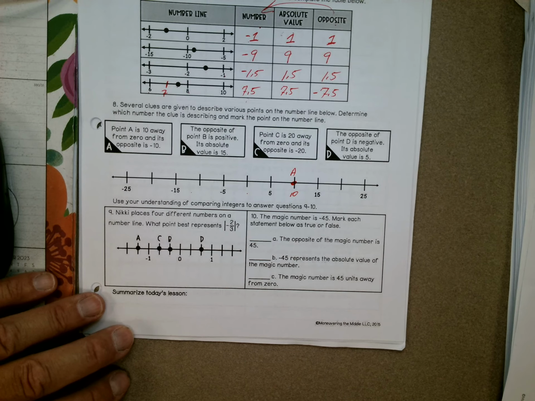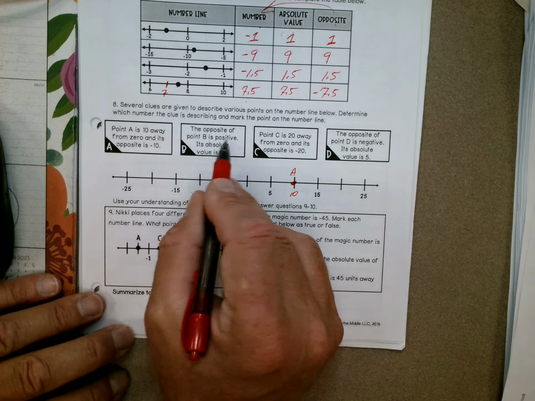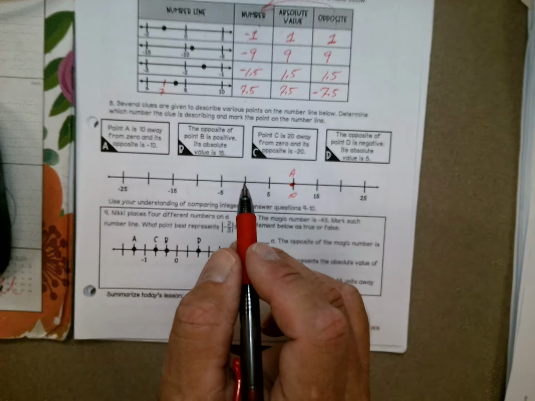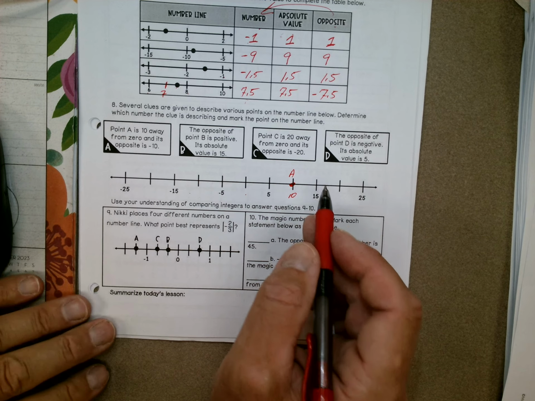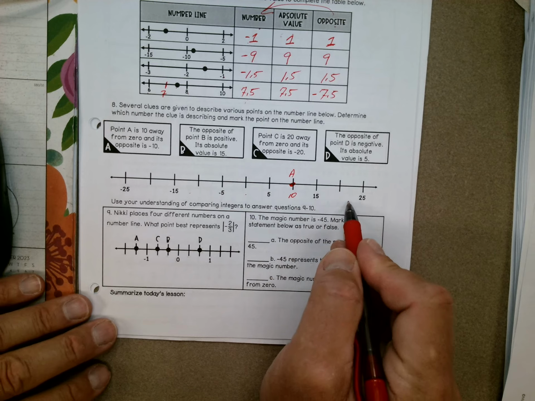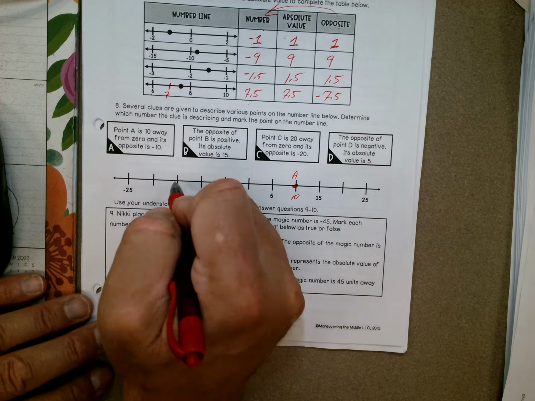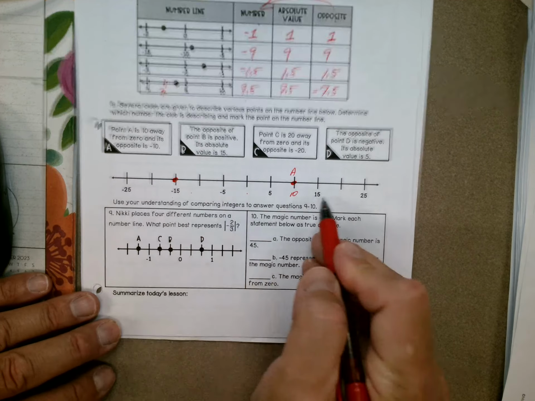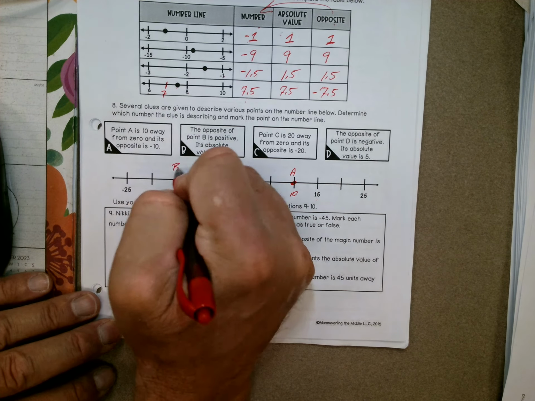The opposite of point B is positive. Its absolute value is 15. The opposite of B is positive, so the opposite is going to be over here. But its absolute value is 15, so that tells me it has to be -15 because the opposite of -15 is that. So let's put a B there.